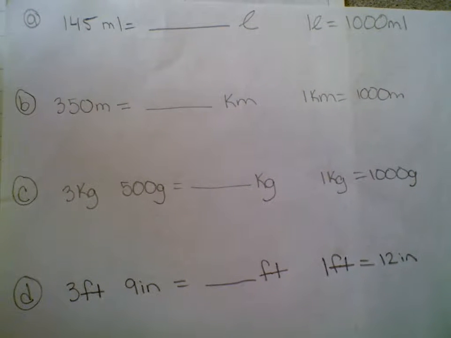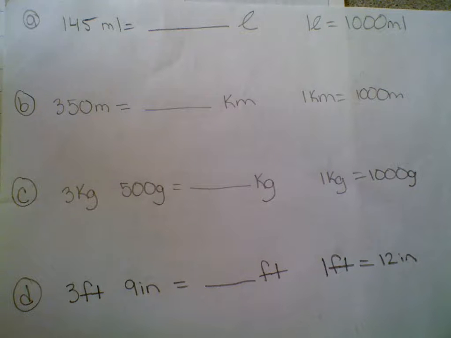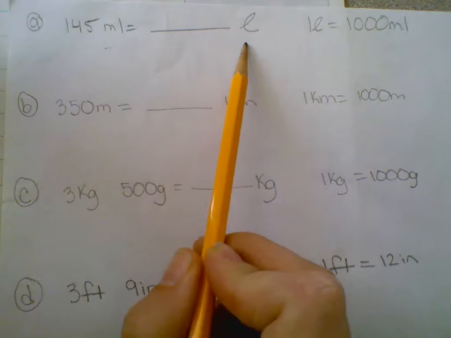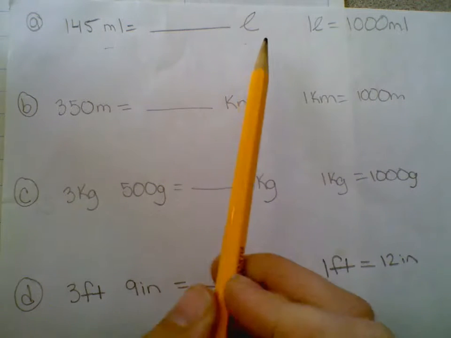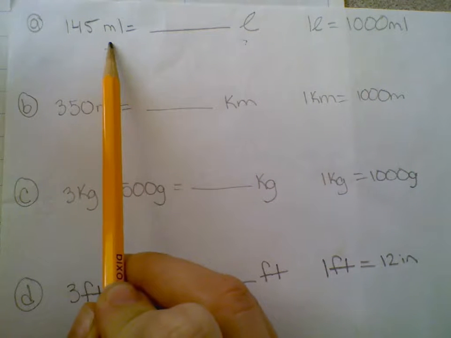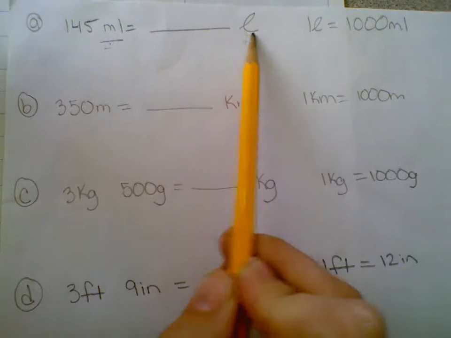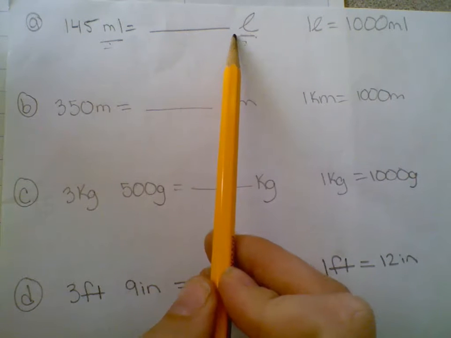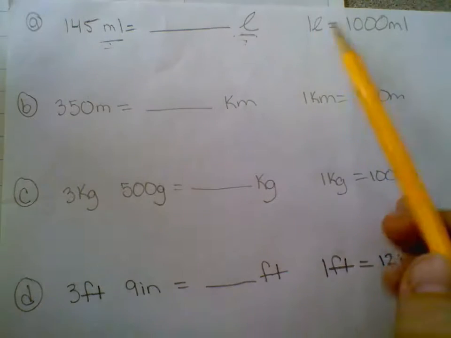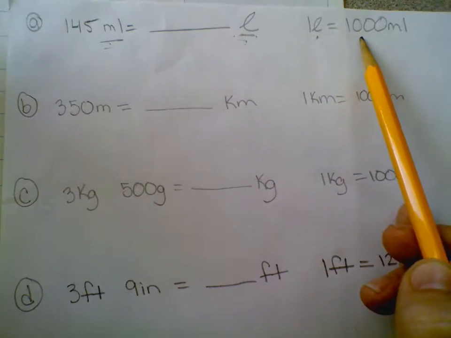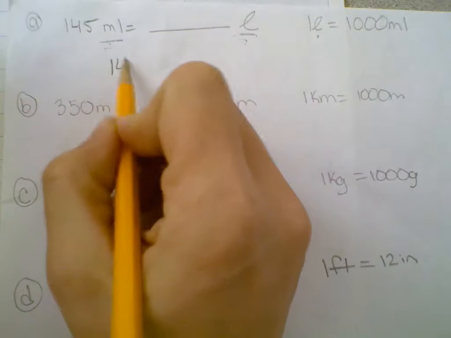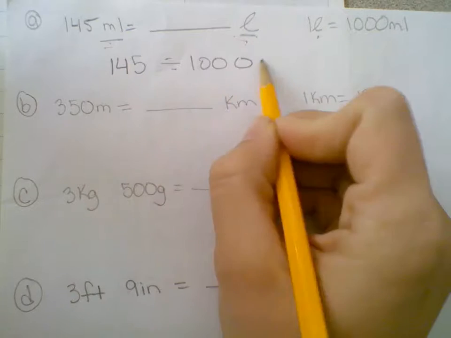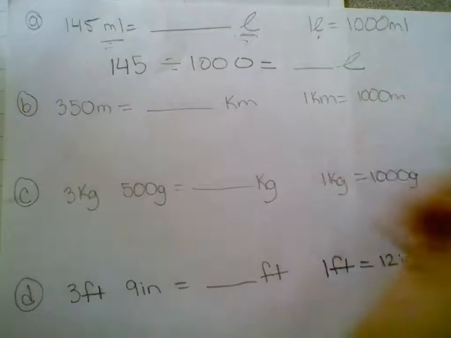All right. So here we're going to convert measures from a small unit to a larger unit of measure. Before, in the previous lesson, we were working the opposite direction from a large unit to a smaller unit. Here milliliters are smaller than liters, so we're going to divide to find how many liters that is. We know our conversion rate: 1 liter equals 1,000 milliliters. So 145 milliliters divided by our conversion rate of 1,000 is going to give us how many liters we have.